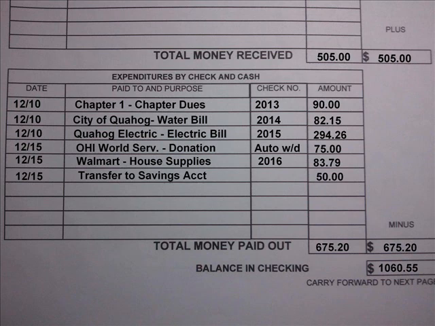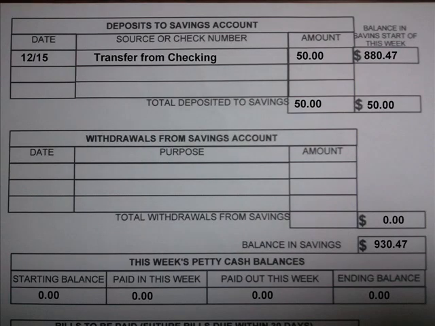checking. Now, on the back side at the top, is for the savings account. If you notice, there's a transfer from checking that was recorded on the other side. We'll include that here. You'll have your beginning balance, $880.47. You transferred $50. You didn't spend anything, so your new balance in savings is $930.47.